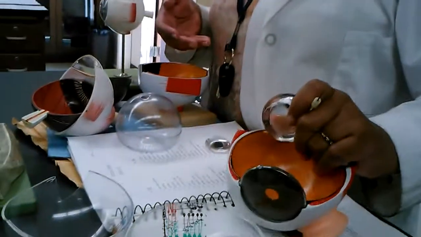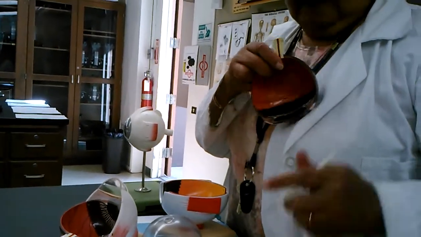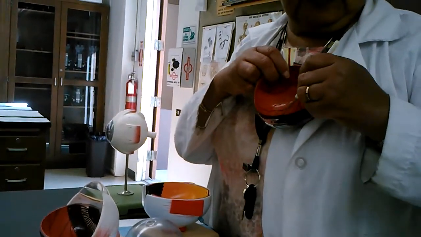Could you show me the suspensory ligaments again? This one shows it, the white fibers. The white fibers are the suspensory ligaments.